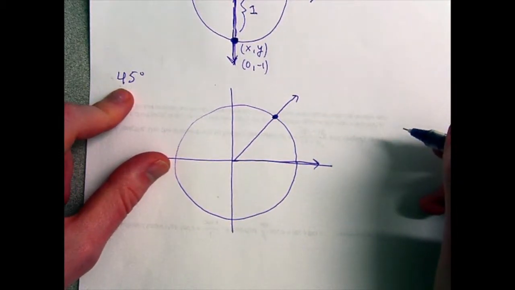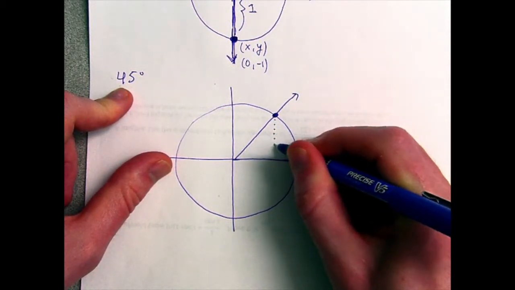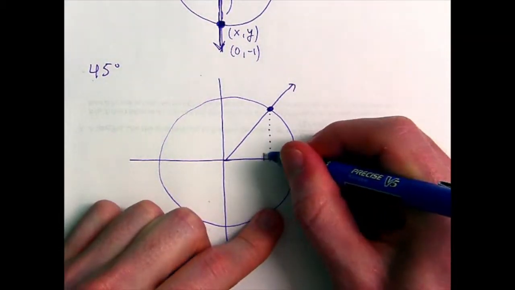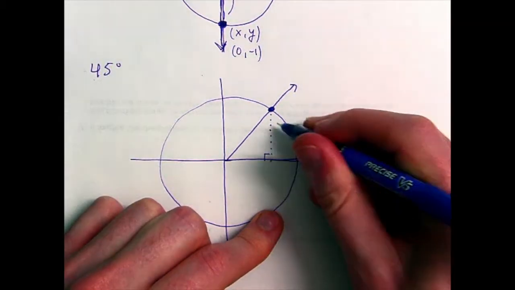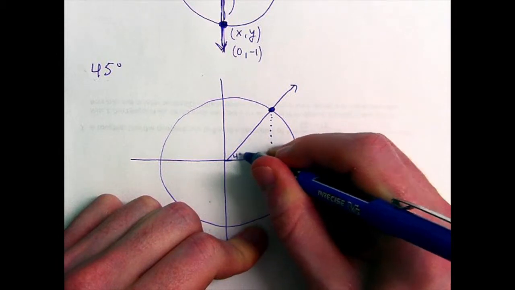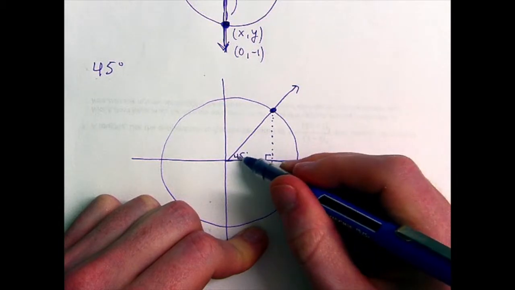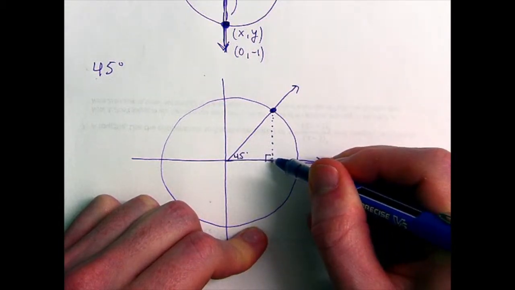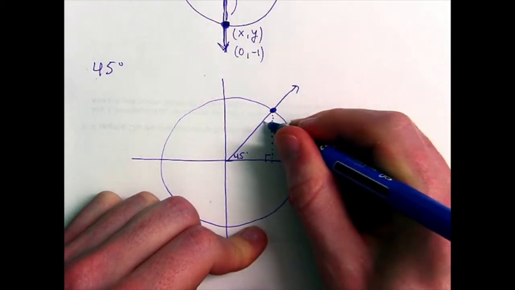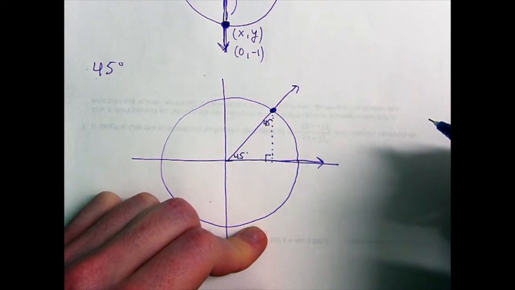So here's the trick for finding 45 degrees. We begin by dropping a perpendicular line from that point of intersection down to the x-axis. So this is a perpendicular line. We now have a right triangle. Of course, this angle right here is 45 degrees by construction. Now, if you think about it, this angle is 45, that angle is 90 degrees, which means, since the three of these things have to add up to 180, this angle here also has to be 45 degrees.